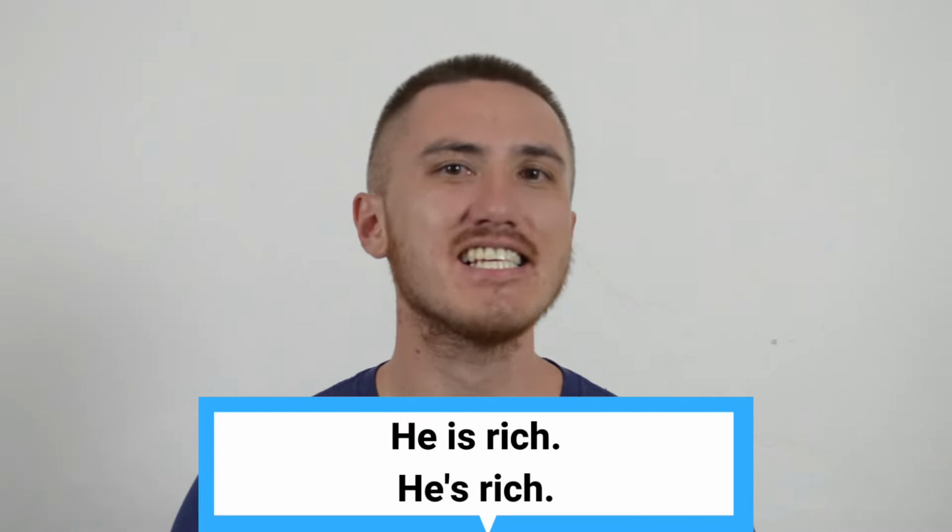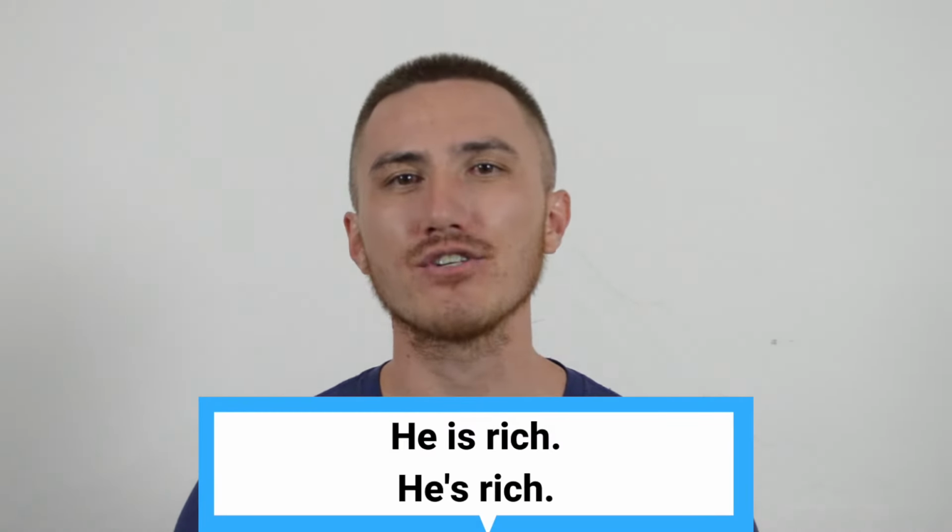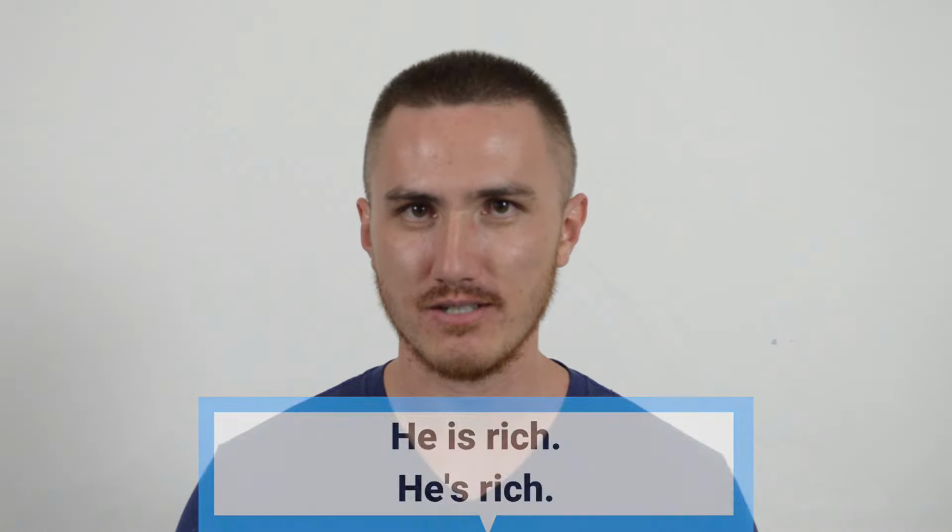First, let me remind you what a contraction is. A contraction is when you combine a subject and an auxiliary verb, or any form of the verb to be, into one word. For example, instead of saying he is rich, native speakers would say he's rich. This is how native speakers would always say this sentence, but many English learners don't use contractions because they don't know how to pronounce them. So let's see how to pronounce some common contractions.